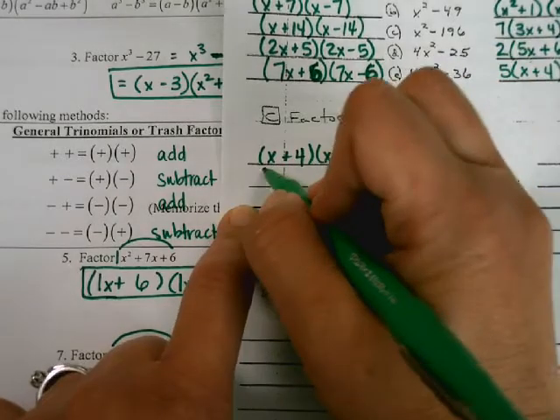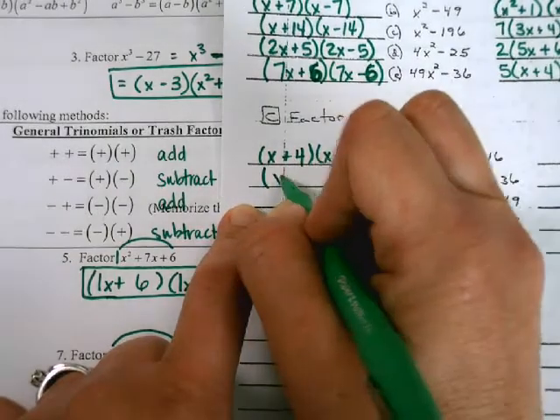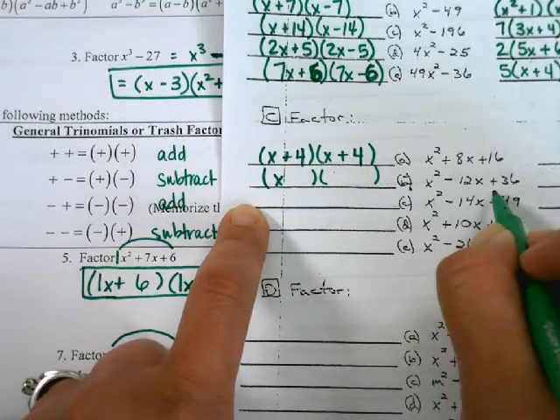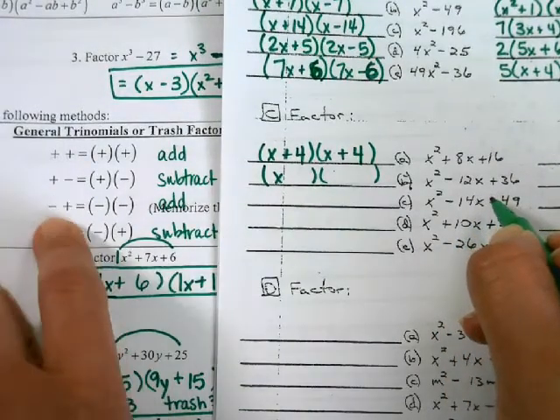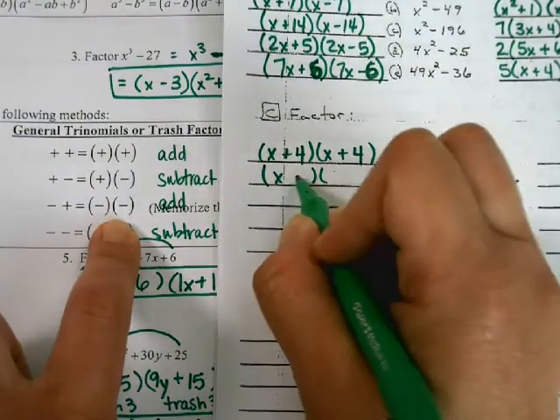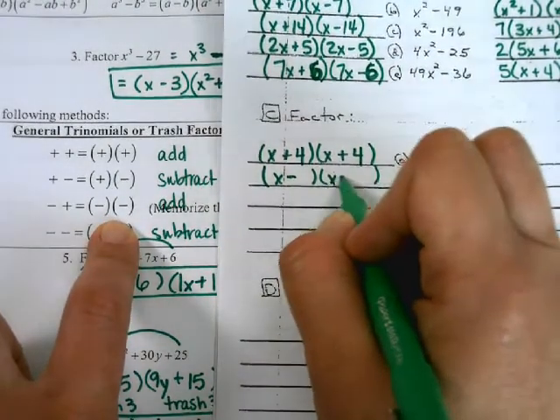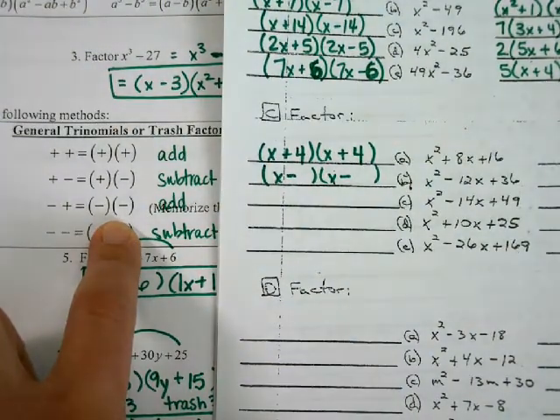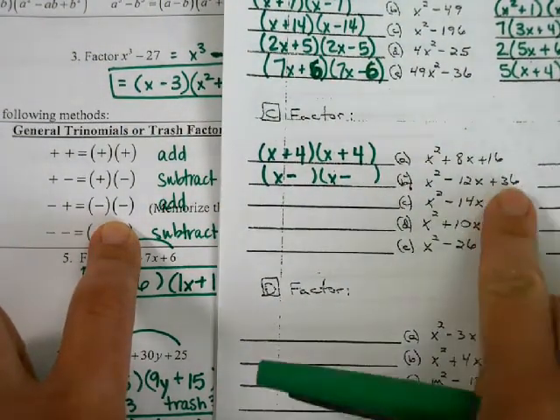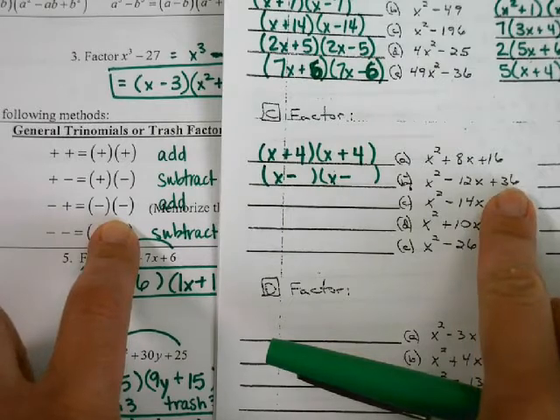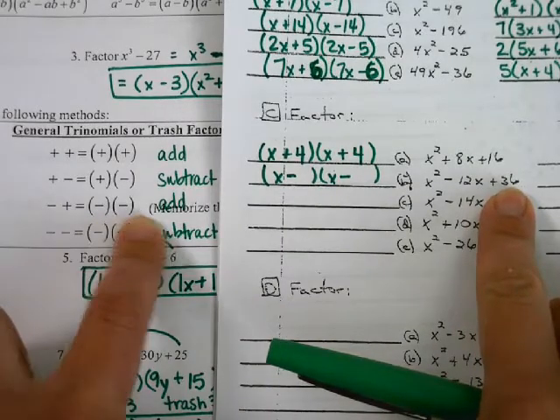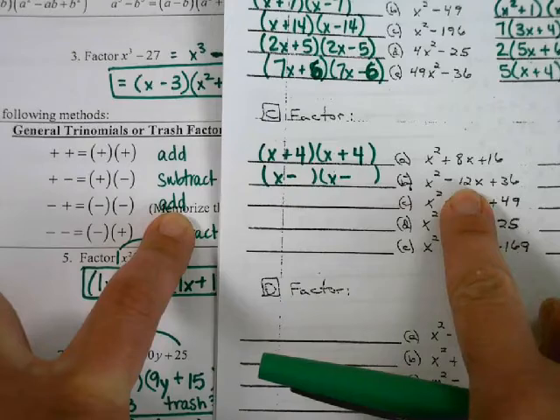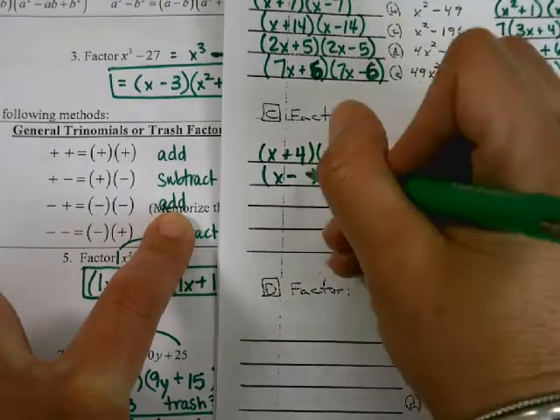Okay, letter B. I don't have a number out front, so I'm just going to say x. I have a minus and a plus. A minus and a plus is a minus and a minus. Give me two numbers that multiply together to give you 36, but I add them and I get 12. Sasha says 6.